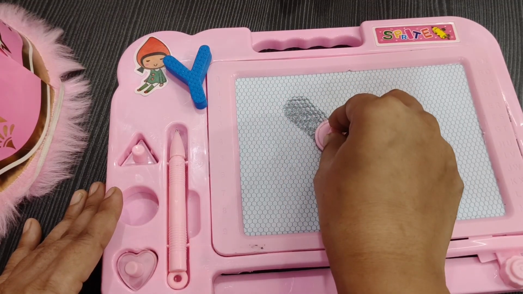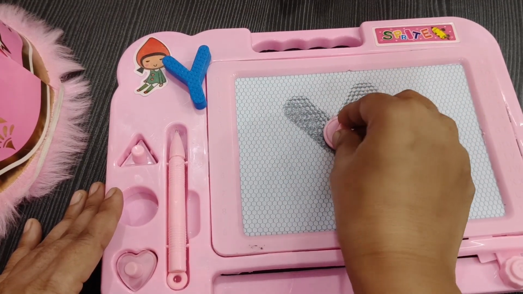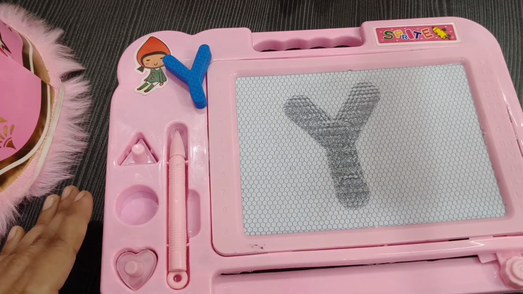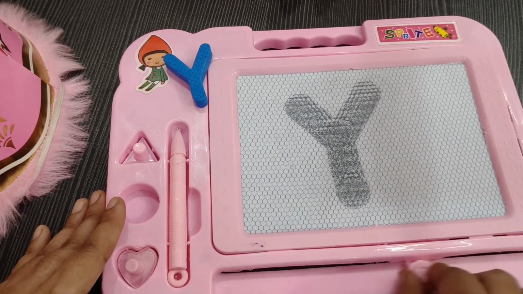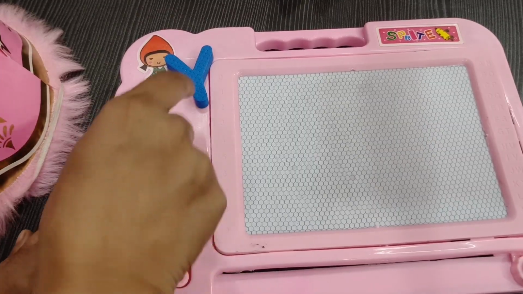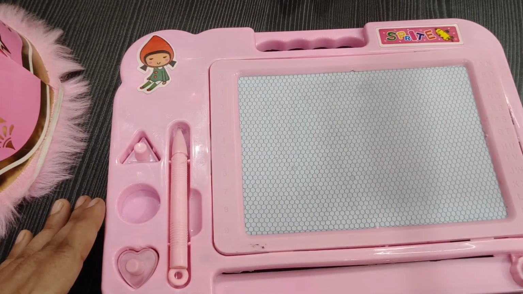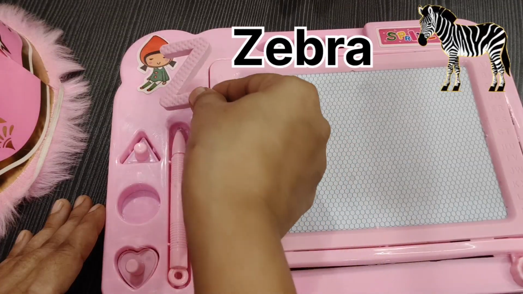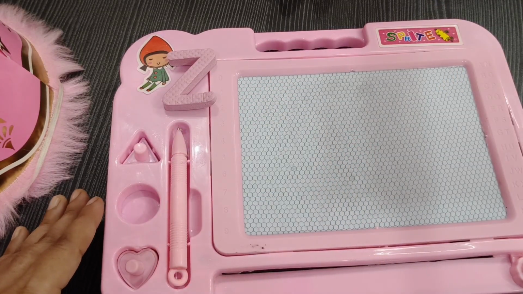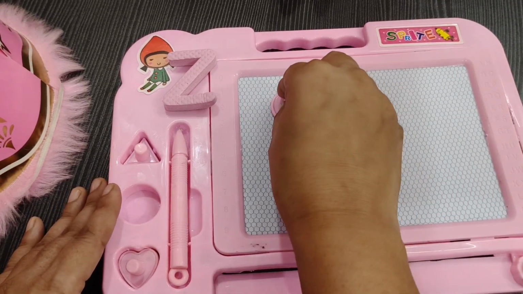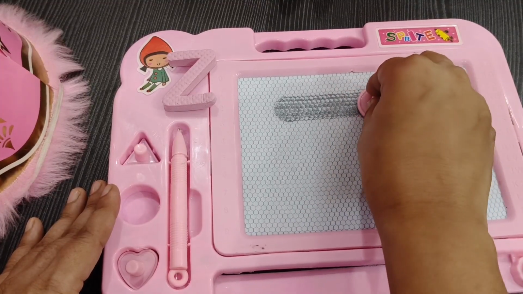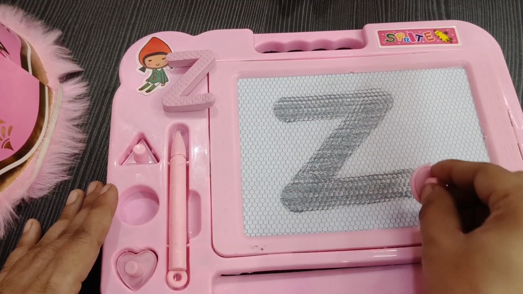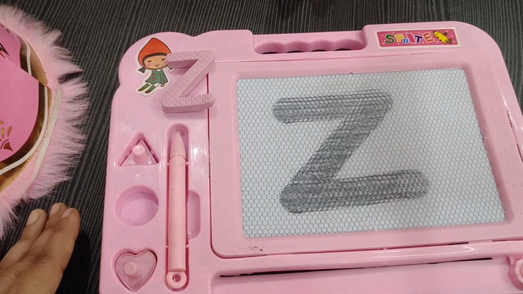Make two slanting lines at the top like a small V. Now add a standing line below. That's capital letter Y. Okay? Finally, letter Z. Z is for zebra. Draw a sleeping line, slanting line, again sleeping line. This is letter Z. Okay?